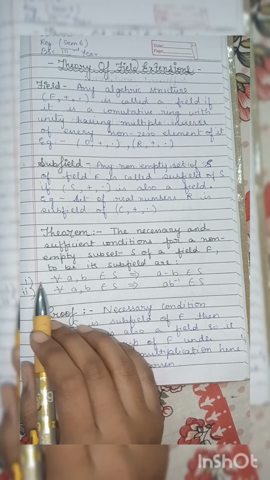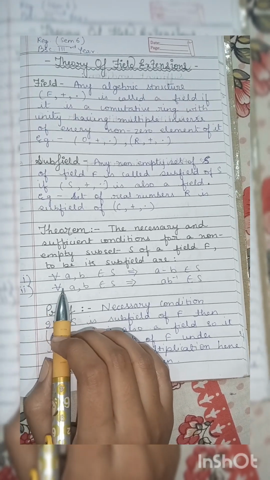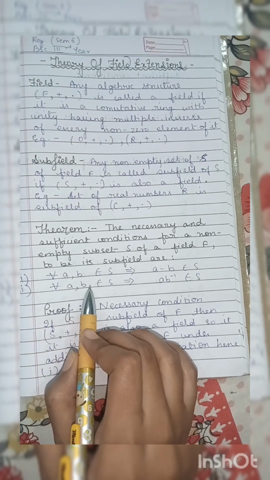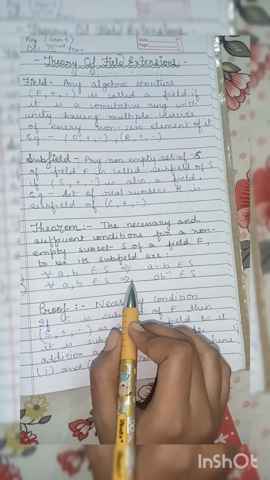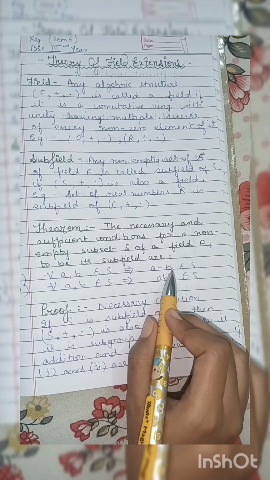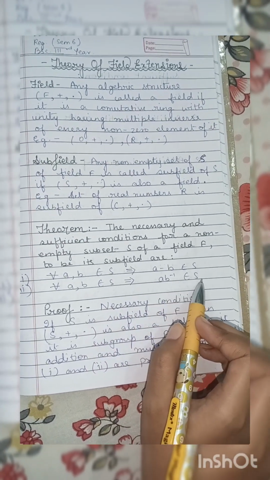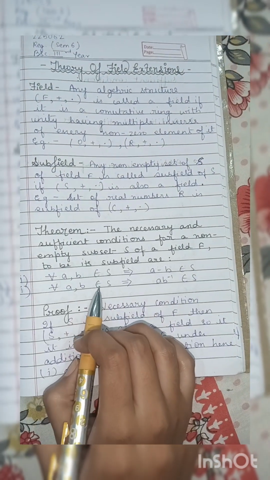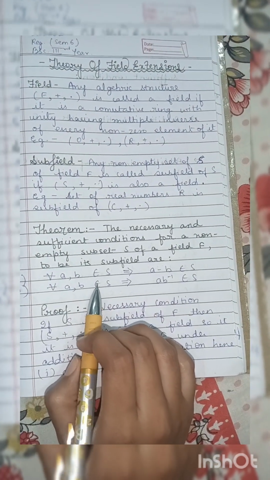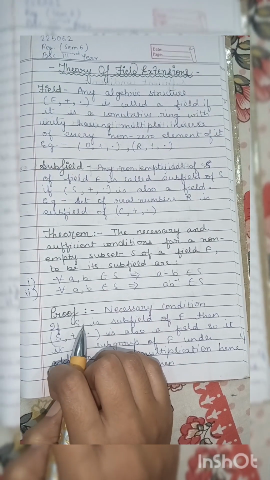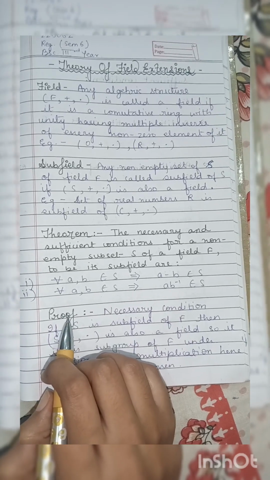Another condition is that for all a, b belonging to S, it implies that a b inverse also belongs to S. Now the proof of these two conditions is given below. So now let us prove the necessary conditions.